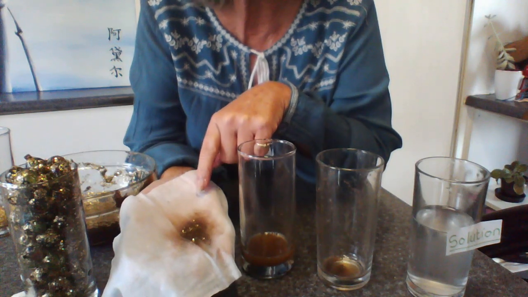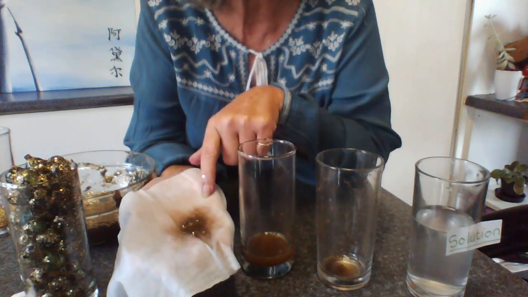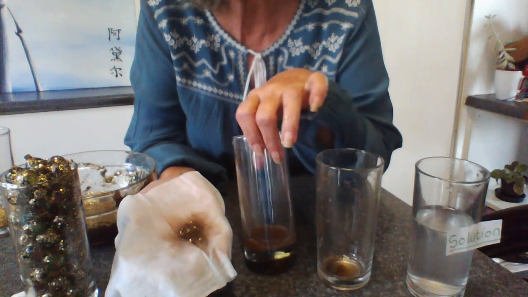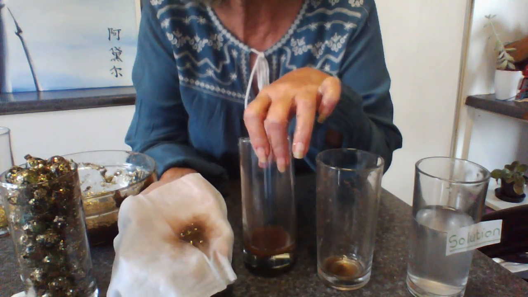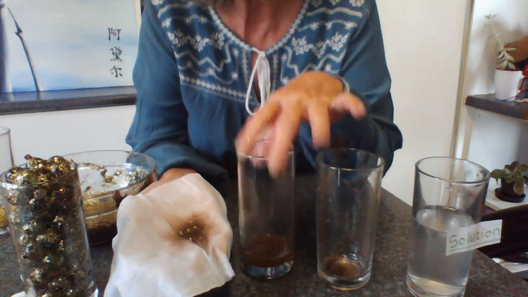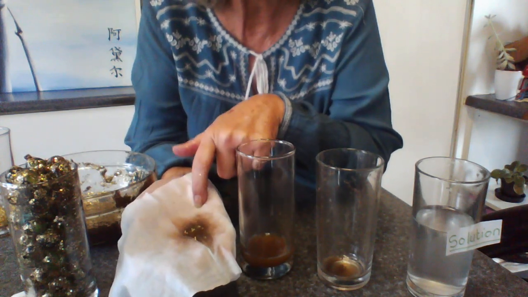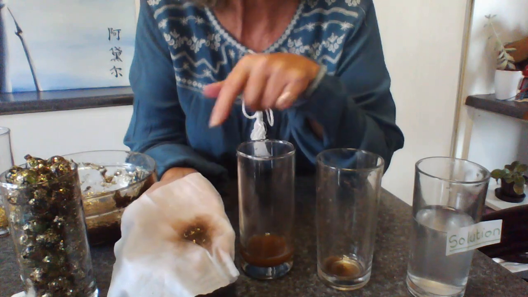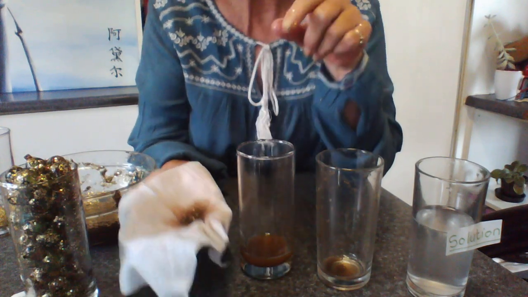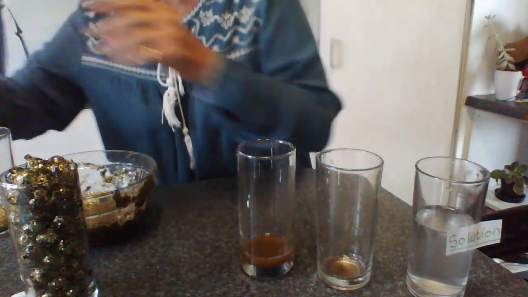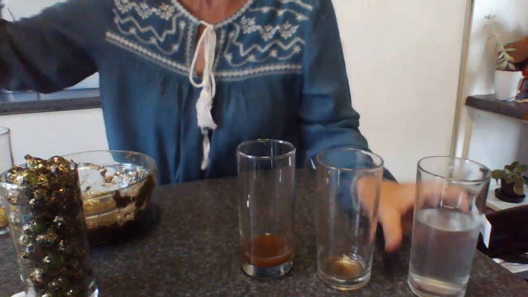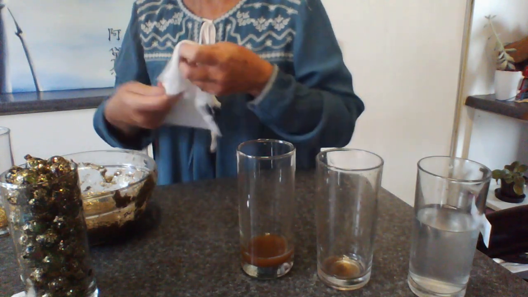The reason for that is the smaller particles ran through, and that is why this water is still rather murky and even muddy, because the sand particles that went through are smaller than the holes in this filter paper, and that's why they still went through. Good. Now, if I want to separate this solution, look carefully what happens.